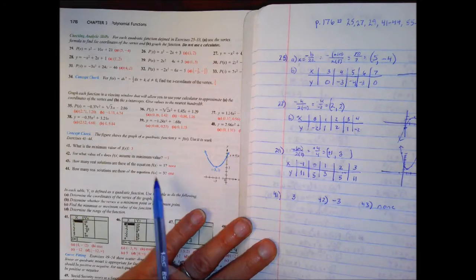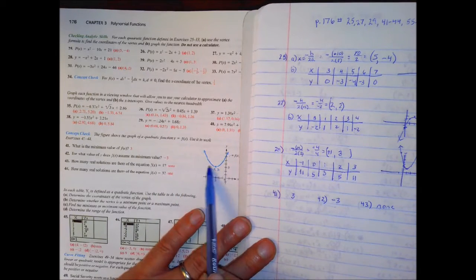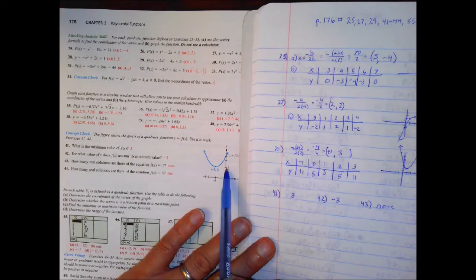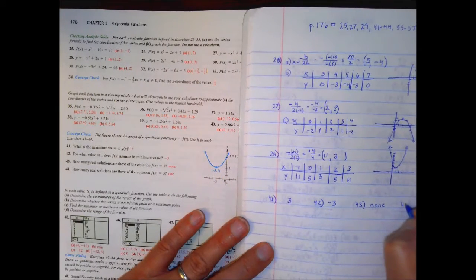Where is it equal to 3? Okay, so here's 3. At how many points is it equal to 3? Just this one, at x equals -3. So just 1.